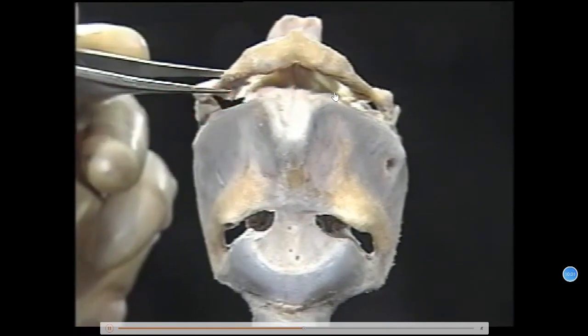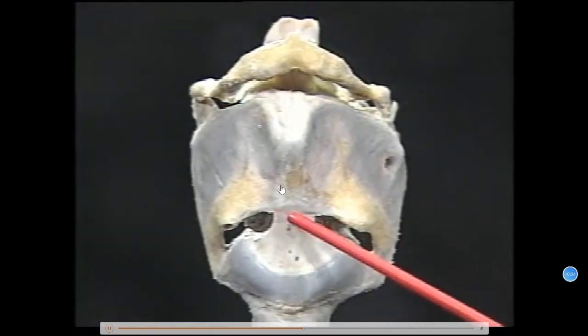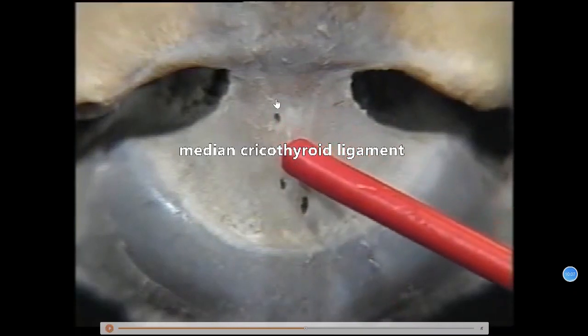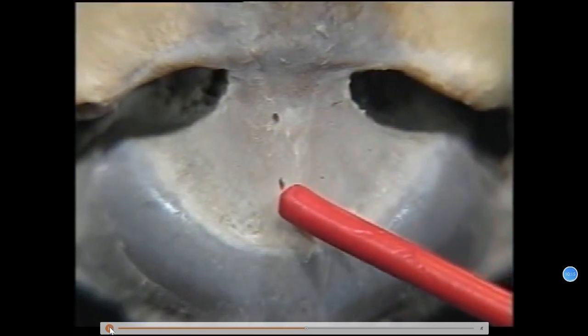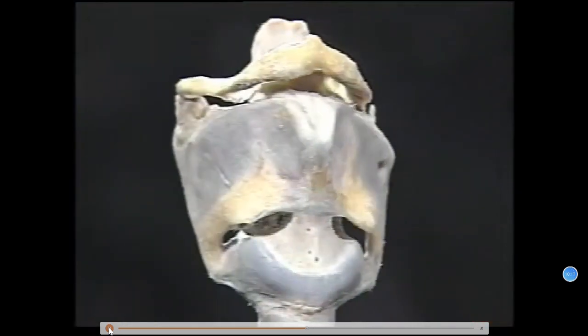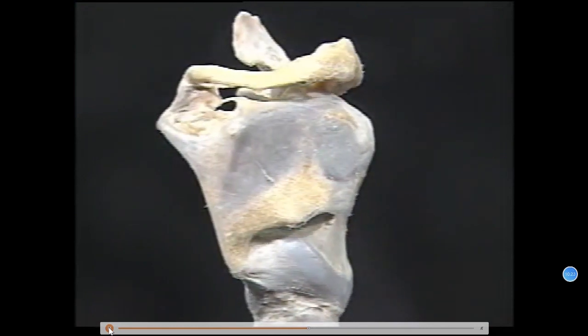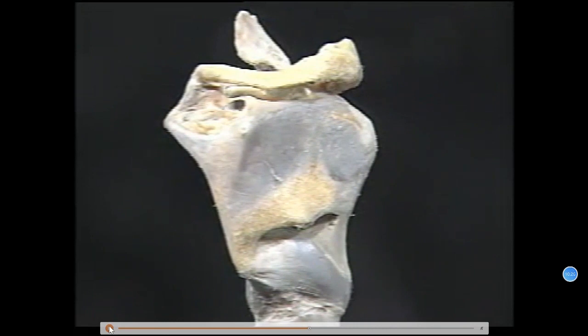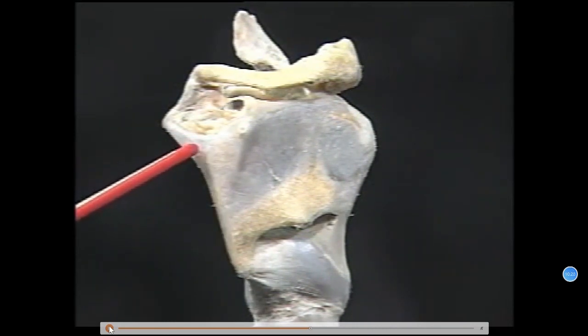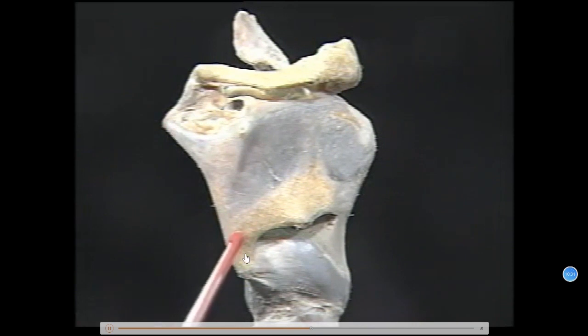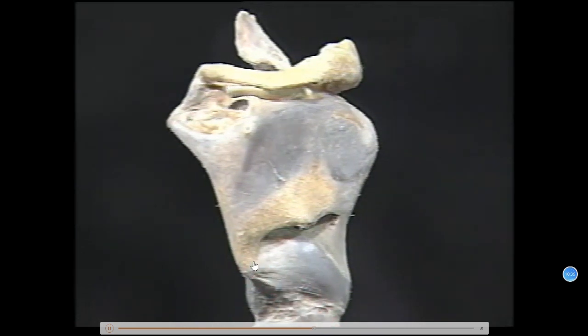Thyrohyoid membrane connects them. Now, between the thyroid cartilage and cricoid cartilage, there is a cricothyroid ligament connecting them. Then turn it laterally. This is the superior horn. This is the posterior horn of the thyroid cartilage. Here there's a joint, the cricothyroid joint.